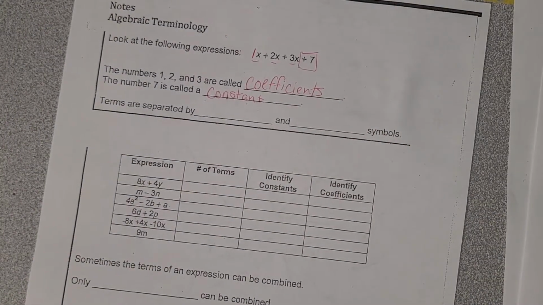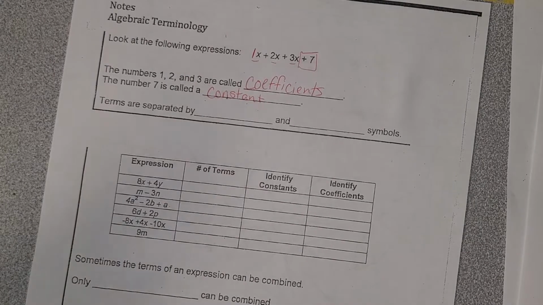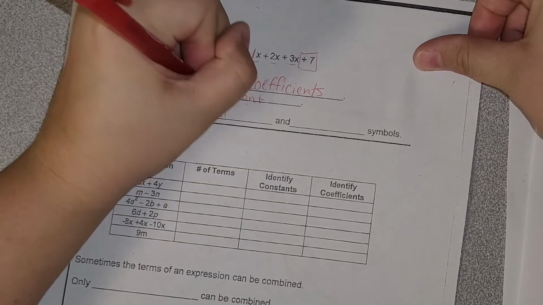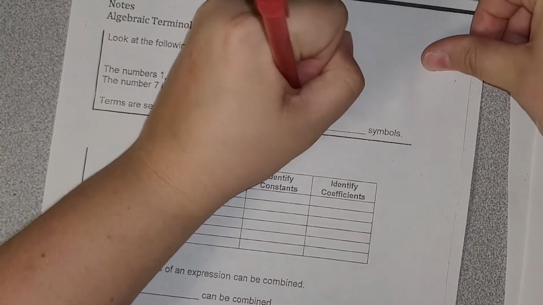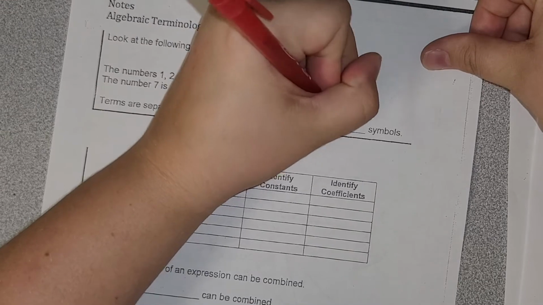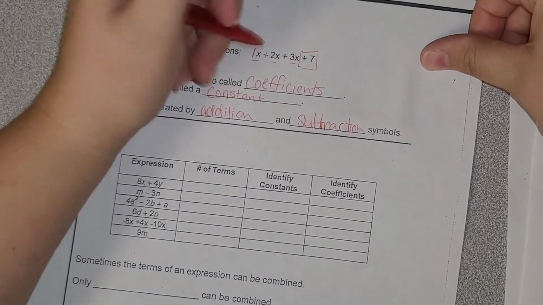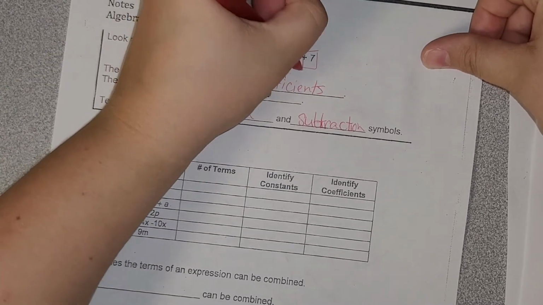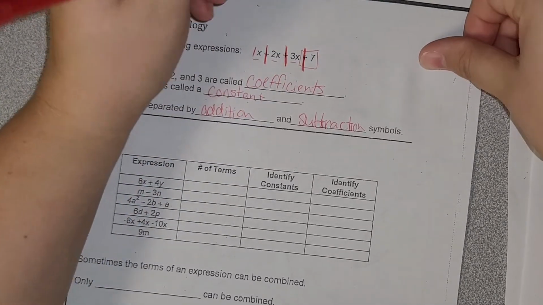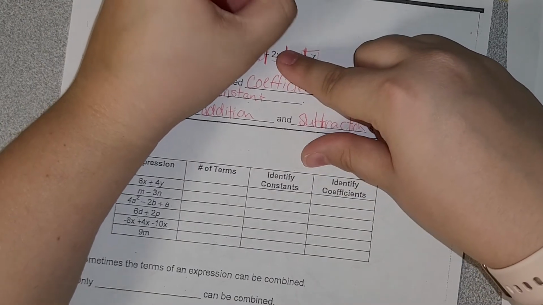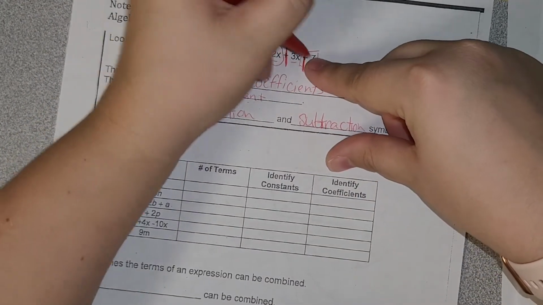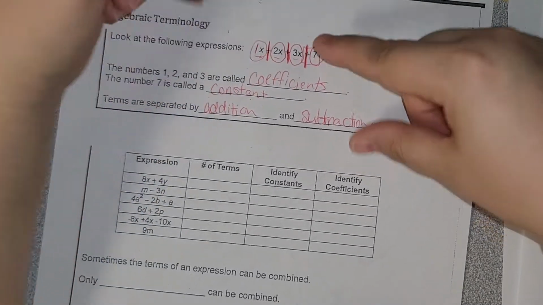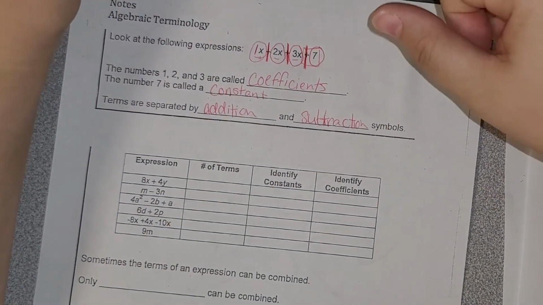Now, we need to look at what are called terms. Terms are separated by addition and subtraction symbols. So I'm going to put a line through the plus signs. So if I'm looking at this, I've got 1 term, 2 terms, 3 terms, 4 terms. So I've got 4 terms in this expression.